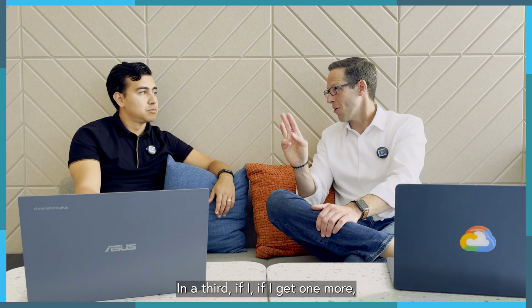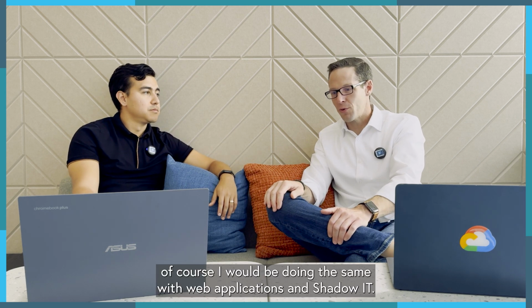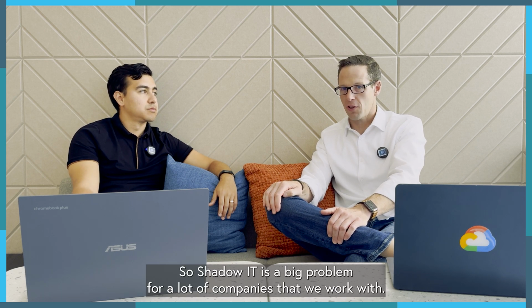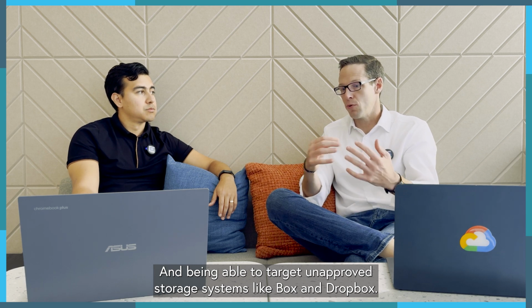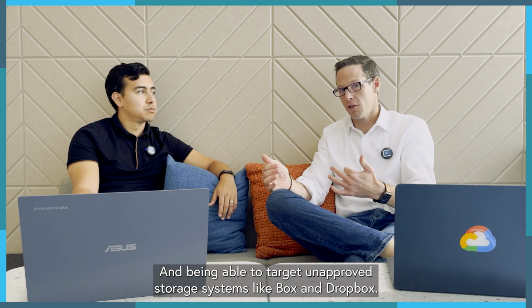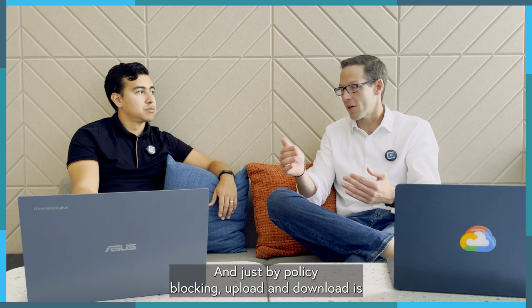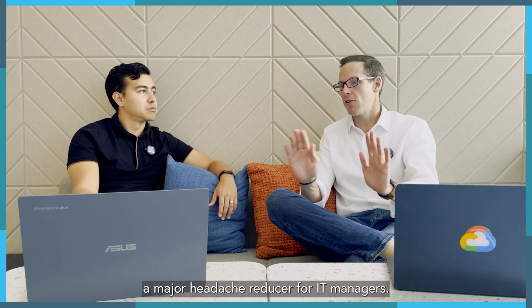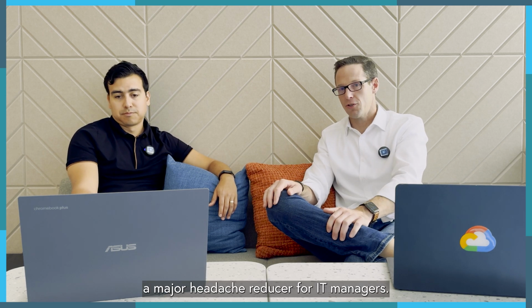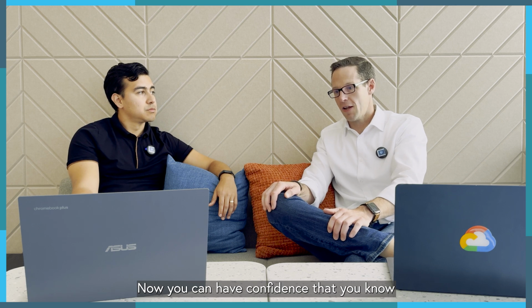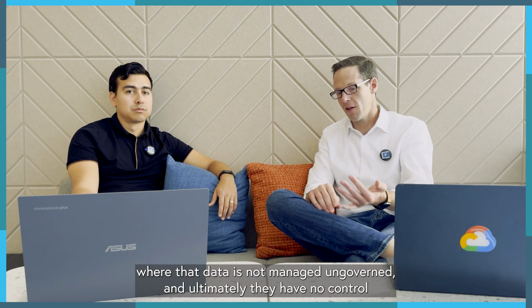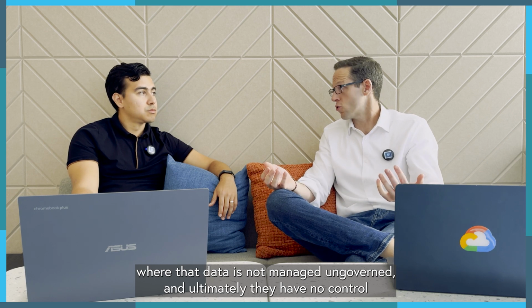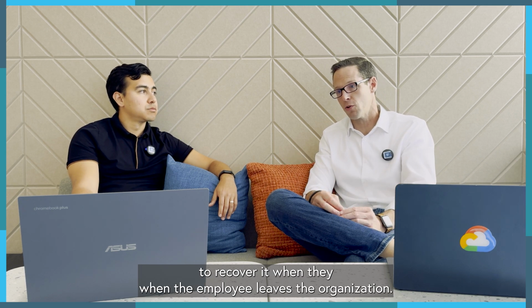And a third, if I get one more, would be doing the same with web applications and shadow IT. Shadow IT is a big problem for a lot of companies that we work with. And being able to target unapproved storage systems like Box and Dropbox, and just by policy blocking upload and download, is a major headache reducer for IT managers. Now you can have confidence that your users aren't able to use those shadow IT platforms where that data is not managed, ungoverned, and ultimately they have no control to recover it when the employee leaves the organization.